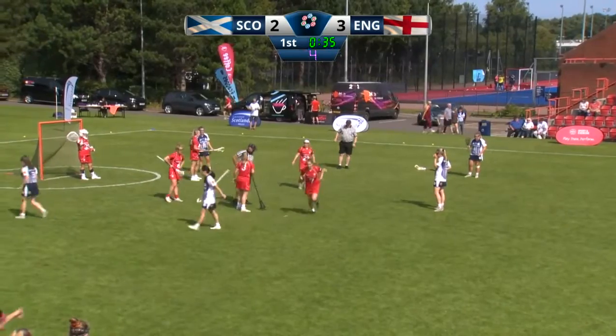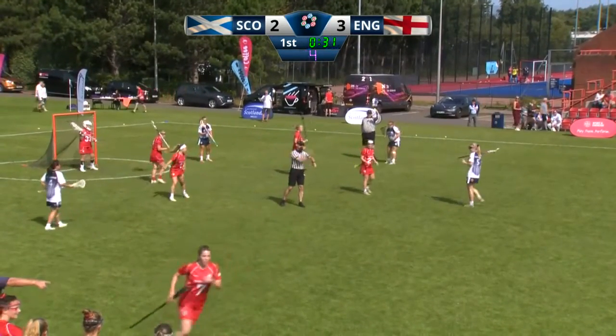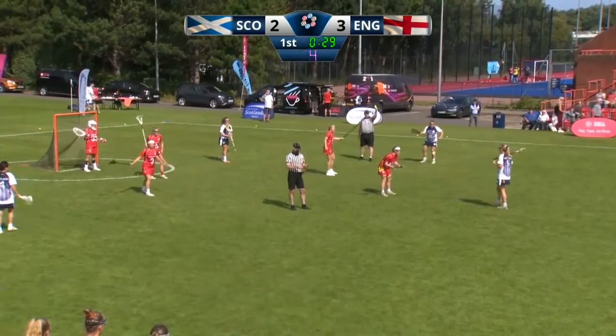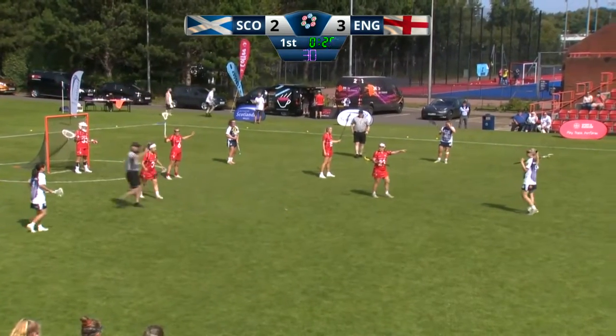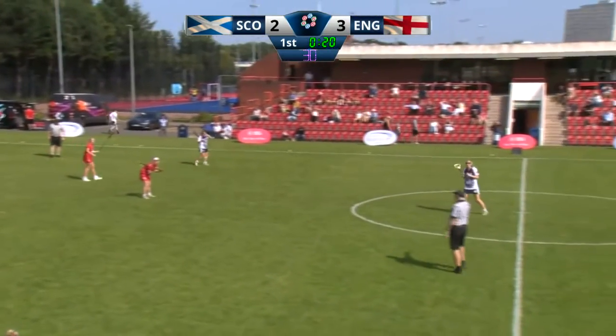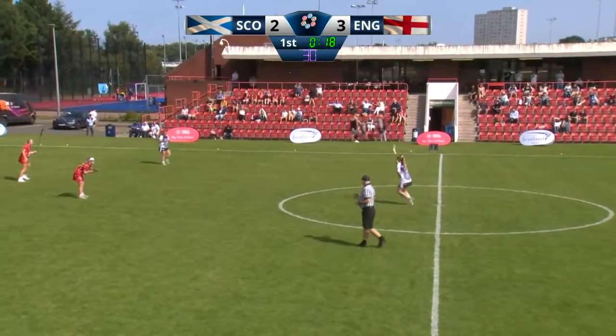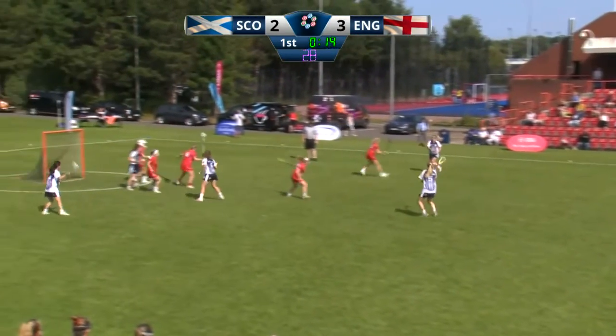All right, contact to the head. Okay, he's going to call that with a card. Yeah. Charlie Bergquist maintains possession. B. Weber to the sin bin. Scotland with a man-up opportunity here. See what they do to really take advantage of this.